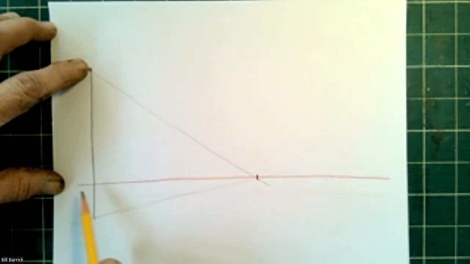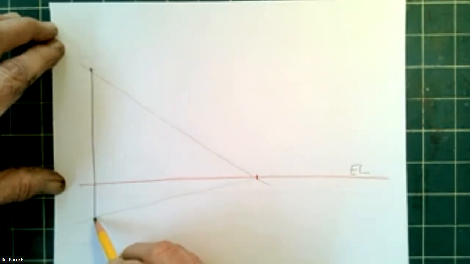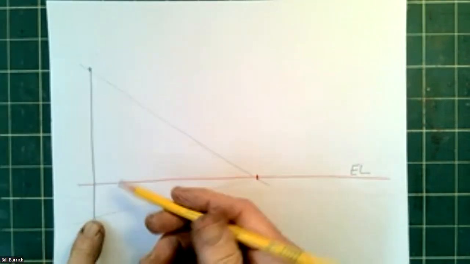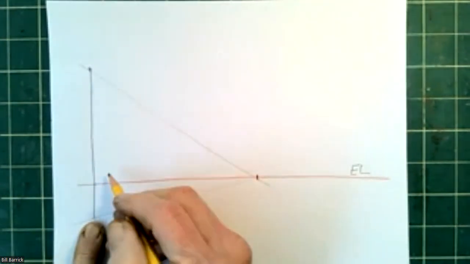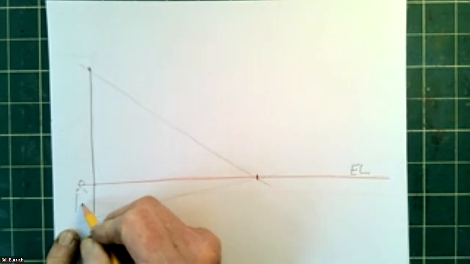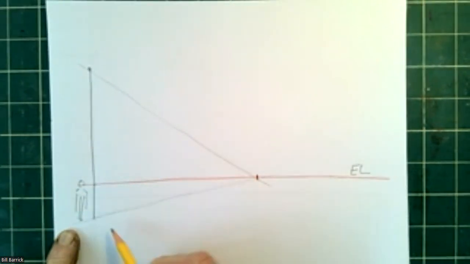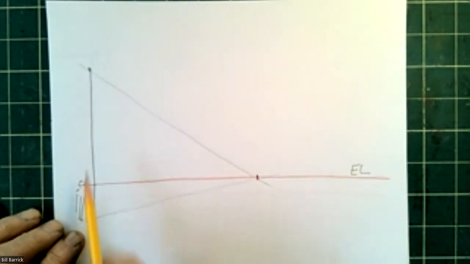Since this is the eye level, this shows how far below, or where my head is, in relationship to the entire telephone pole. So here would be a person about 5.5 feet. Okay, so that's basically how you'd see the telephone pole.